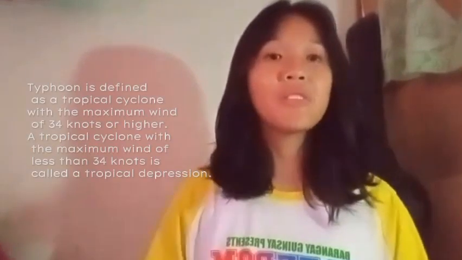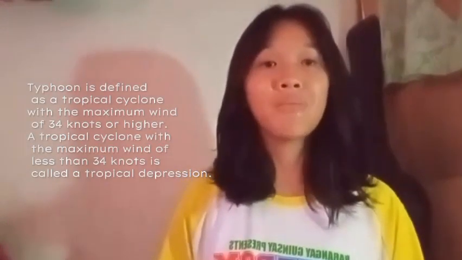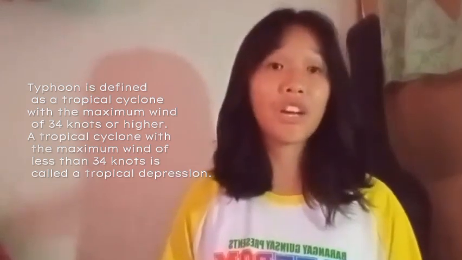So, typhoon is defined as a tropical cyclone with a maximum wind of 34 knots or higher.